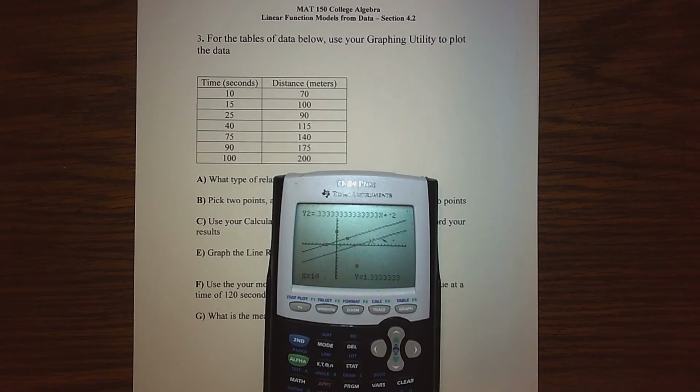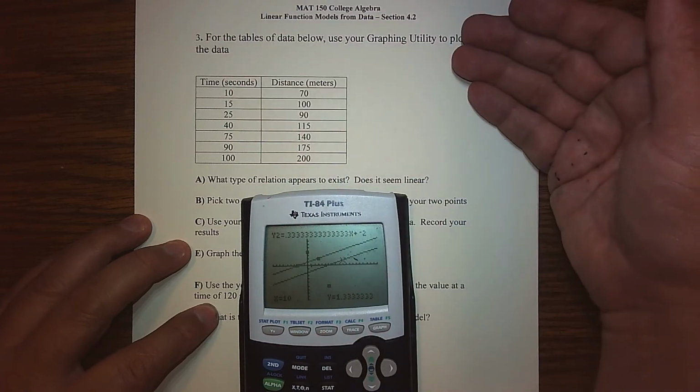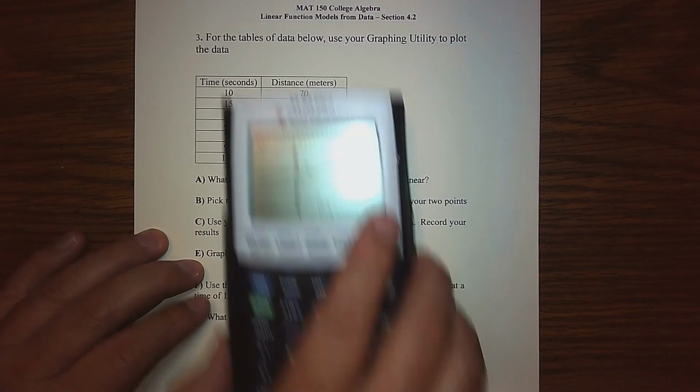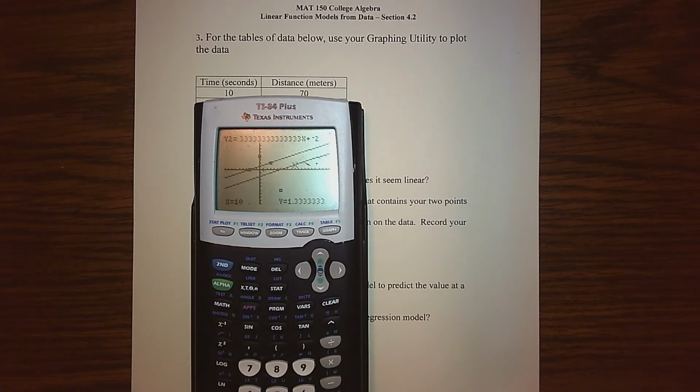Okay, you guys, so let's go ahead and do another one. This is a distance time chart, so we'll have a distance time graph. But let's go ahead and first clear the data from our last problem, so we'll make way for this new one.